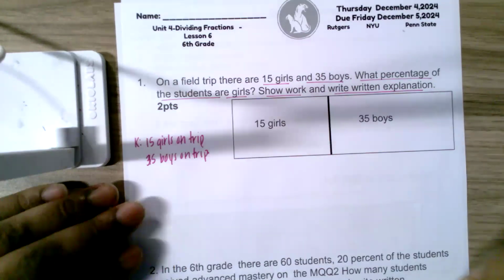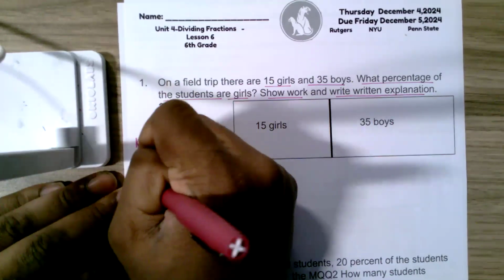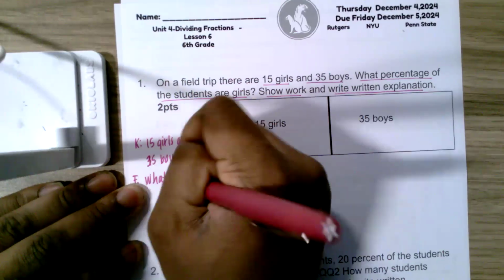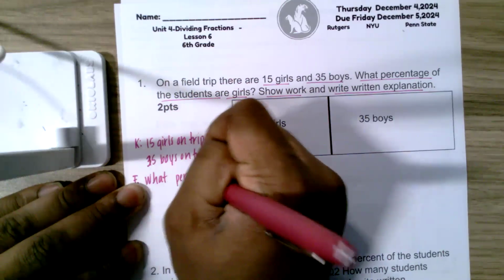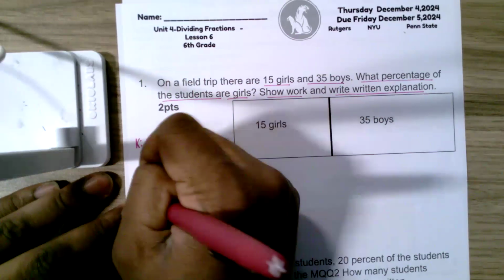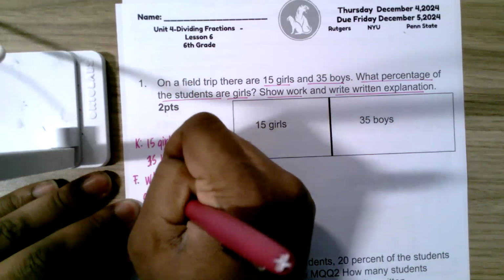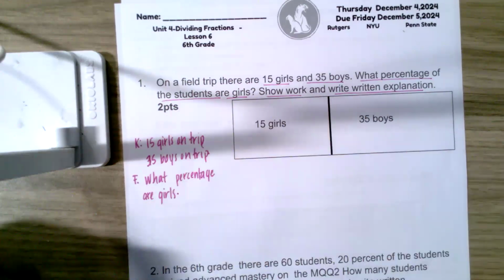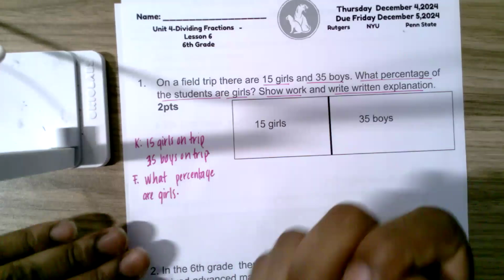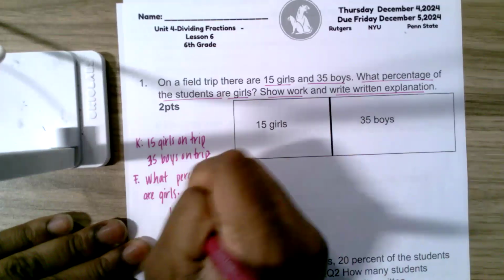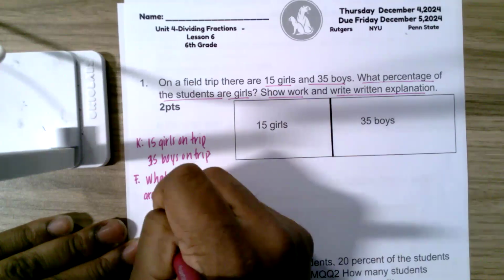We're trying to find what percentage are girls. All right. So what I like to do first is I work to understand that there are 15 girls and there are 35 boys.